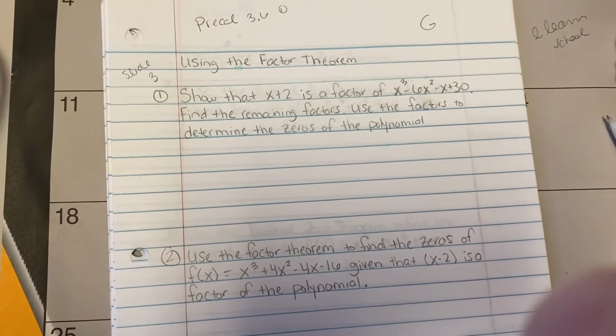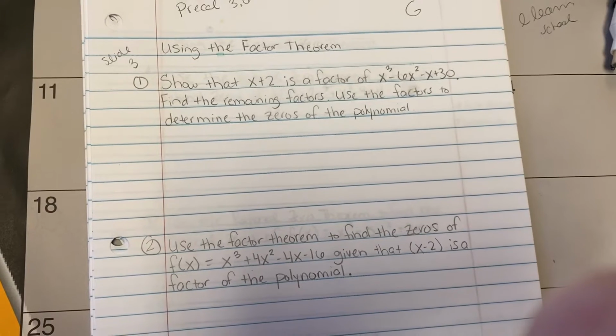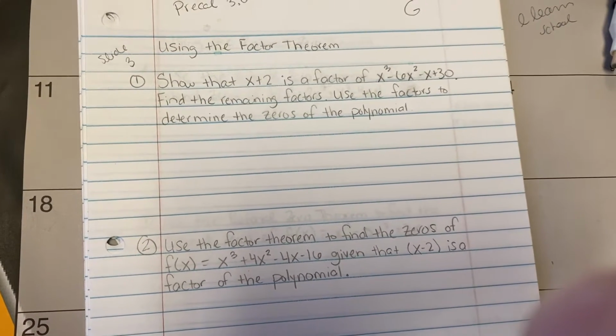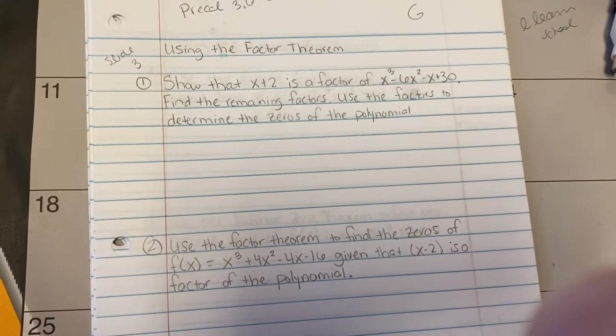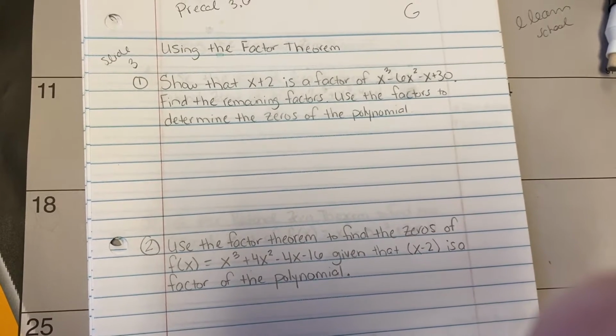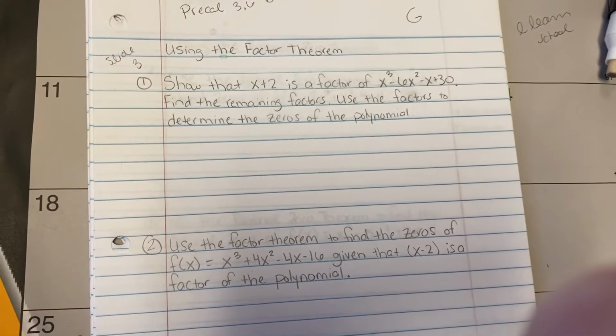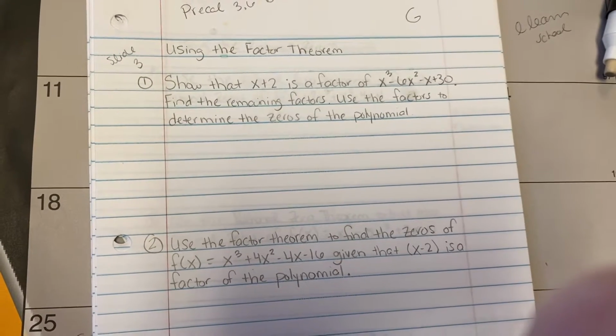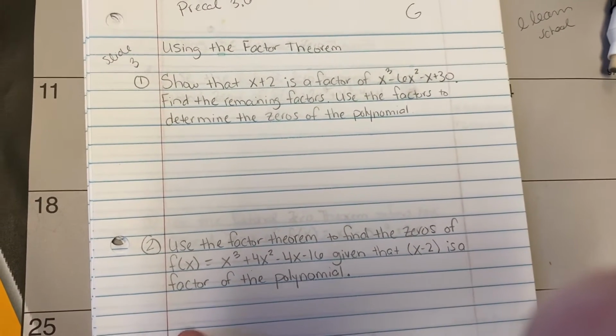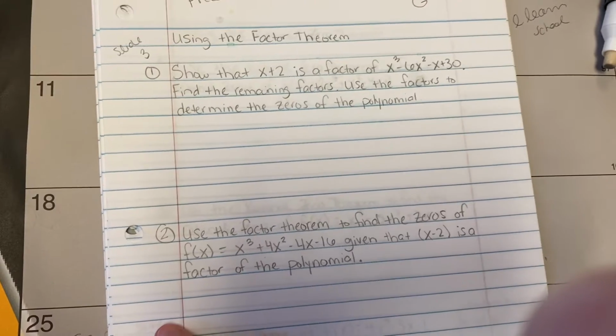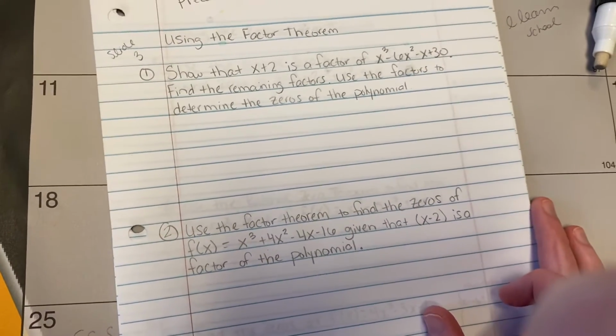Okay, so we're using the factor theorem. We're going to show that x plus 2 is a factor of x cubed minus 6x squared minus x plus 30. We're going to find the remaining factors and use the factors to determine the zeros of the polynomial. Okay, so we can see if x plus 2 is a factor by using synthetic division.